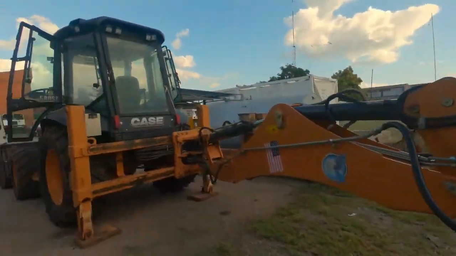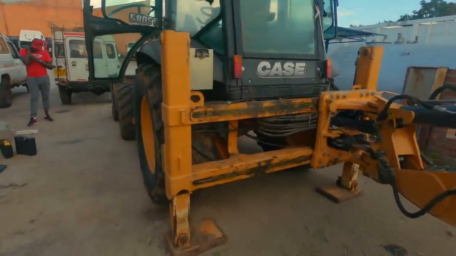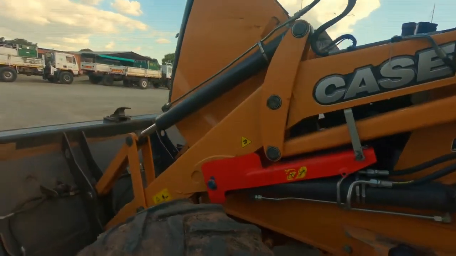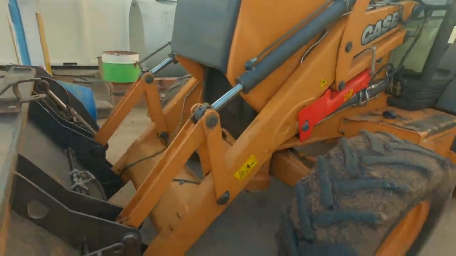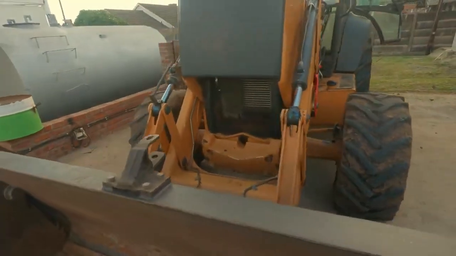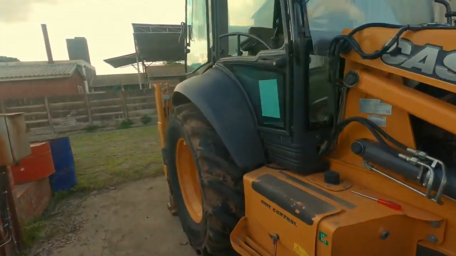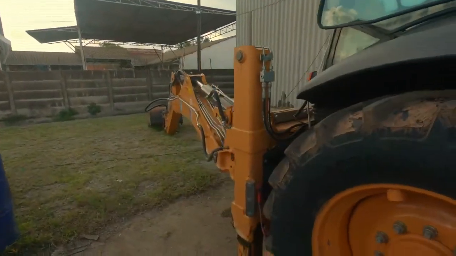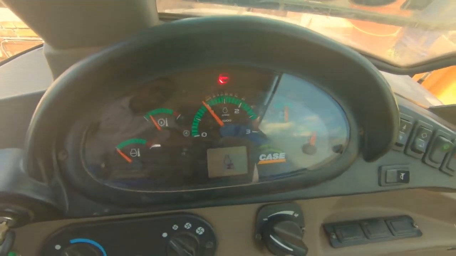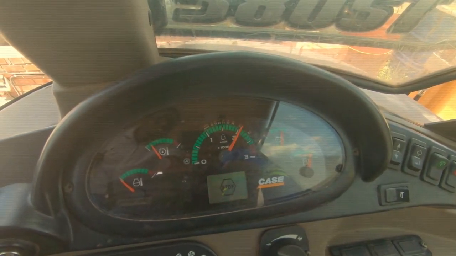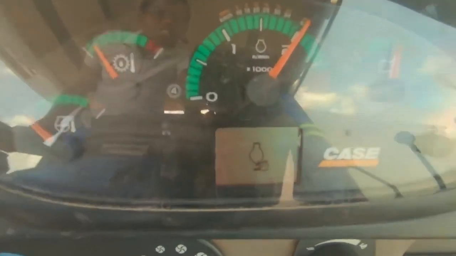So today we're going to be working on something very different from what we usually get, right? This is a Case backhoe, model 580 ST, which is having a DPF issue, right? It's a 2016 model, and the problem is that every time they are operating this equipment, it will start to show an engine derate sign, and then it will not rev beyond 2000 RPMs.